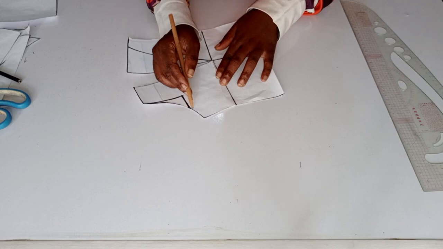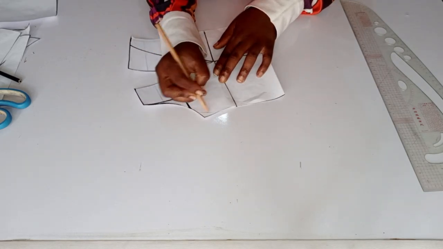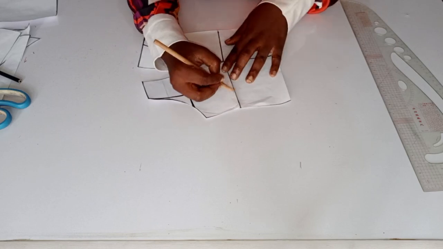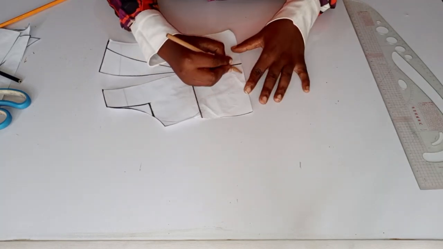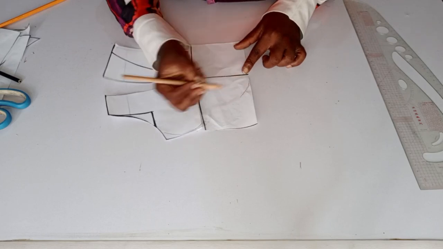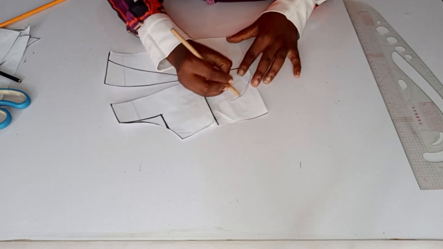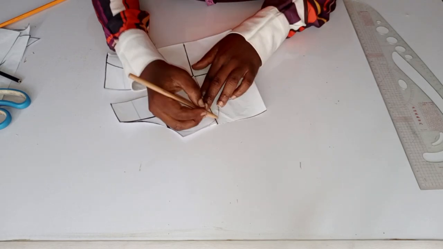From the armhole side, you curve it this way. You give it curve shape this way. And from the bust line, at the center of the bust line, you bring the shape up this way also and connect it.